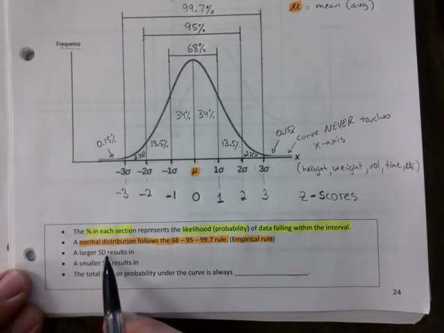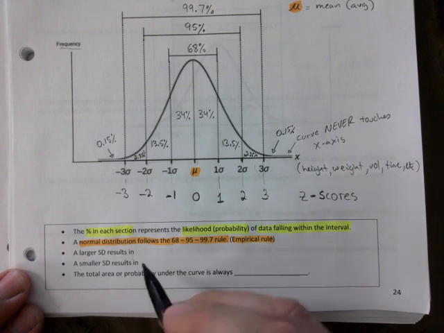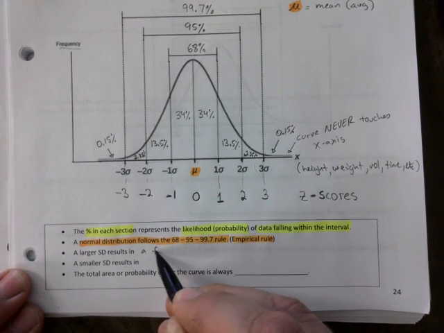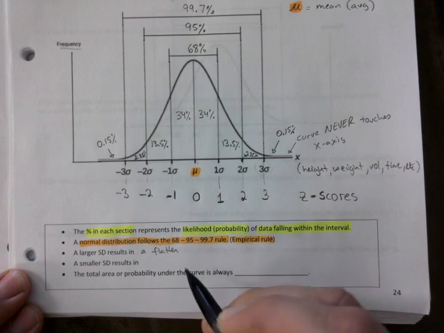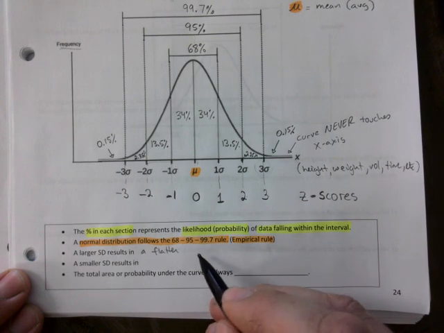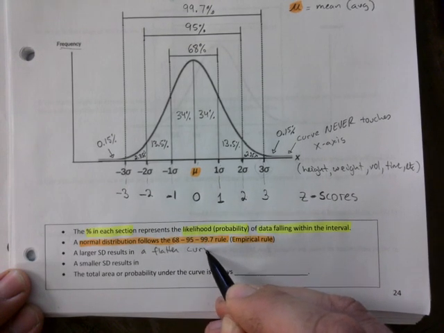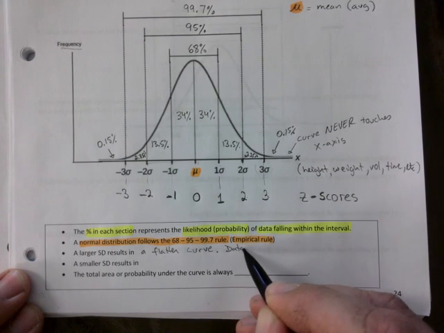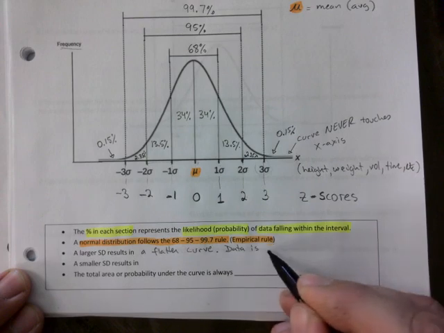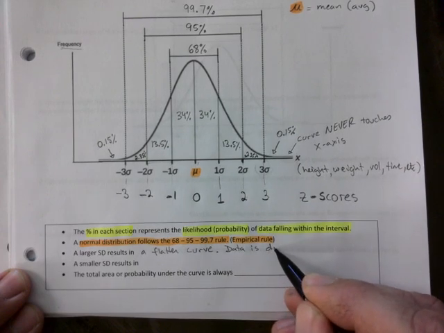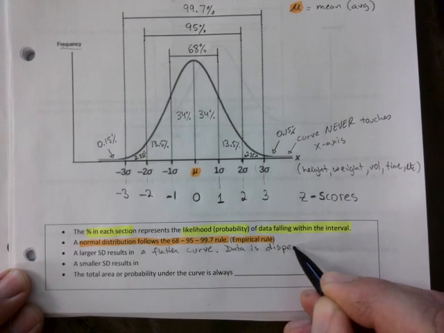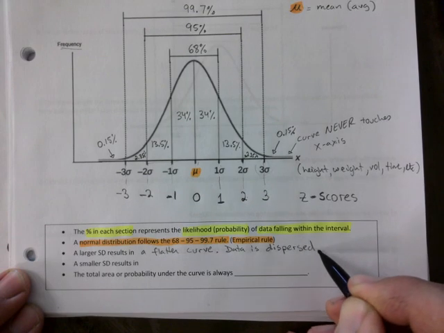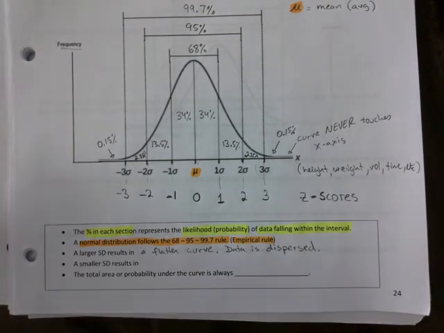A larger standard deviation results in a flatter curve. Data is spread out, is dispersed. I just like to use different words to mean the same thing.